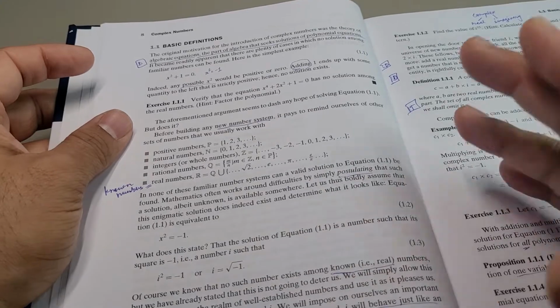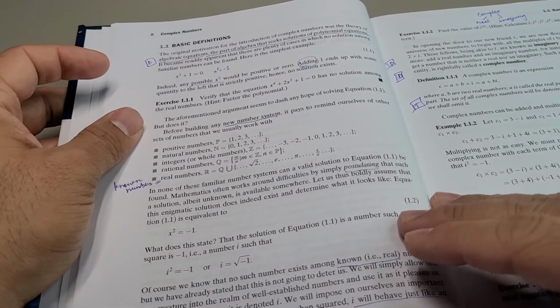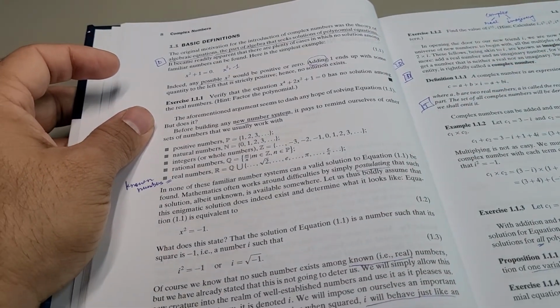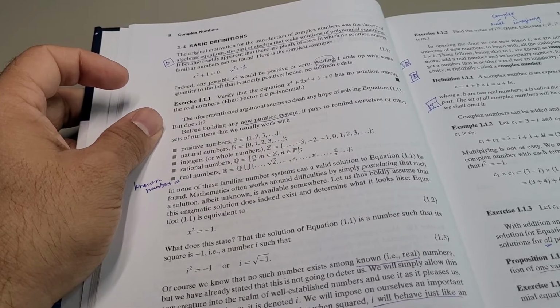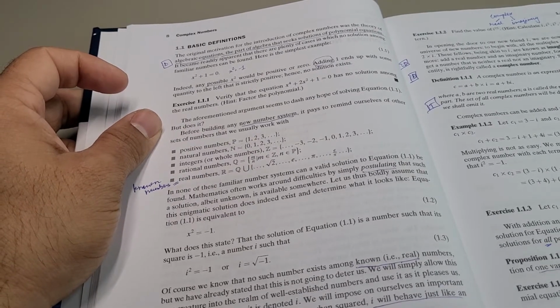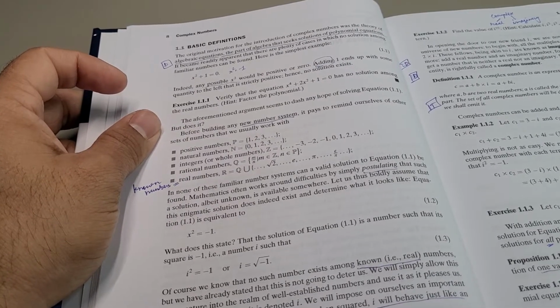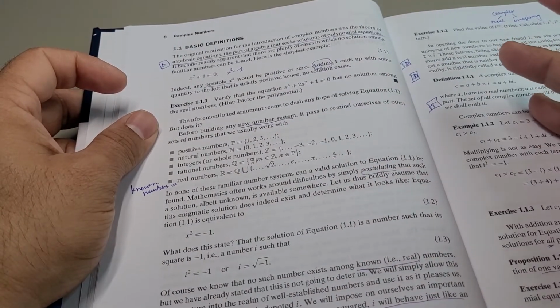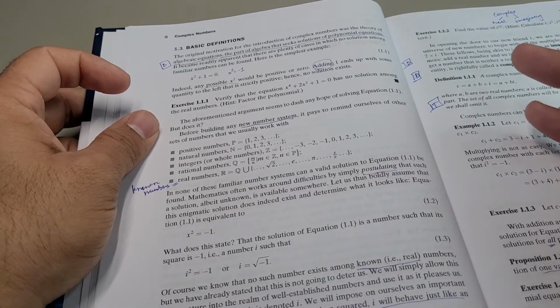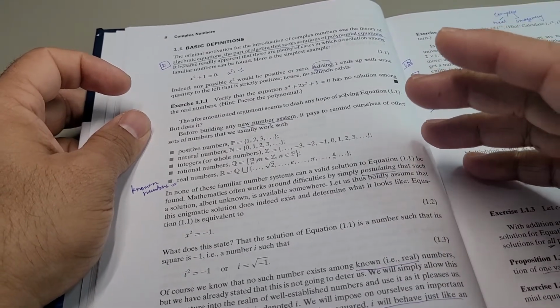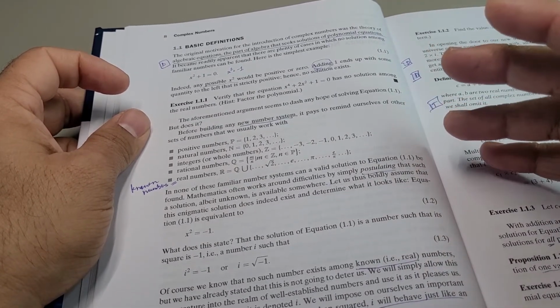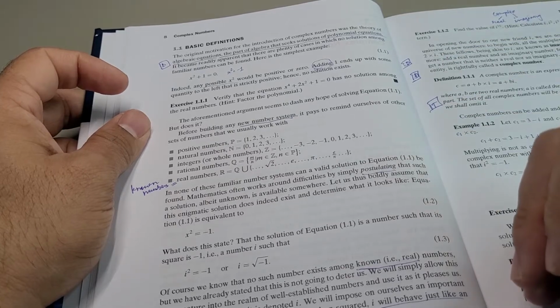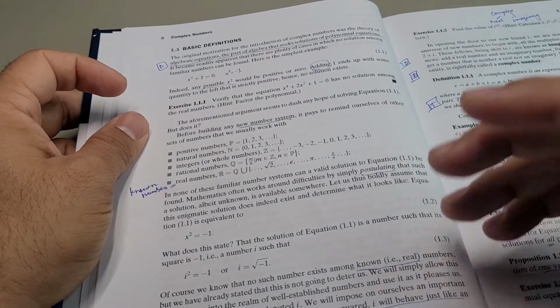And the same with a positive number, the square of a positive number is going to be a positive number. So it's not going to be possible to have minus 1 as the square of some number x.